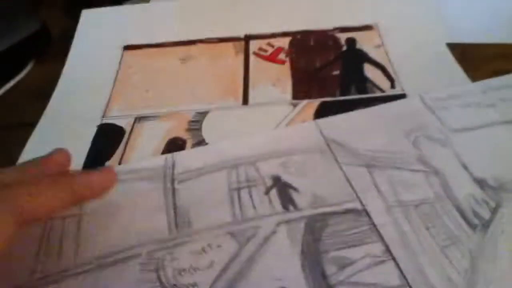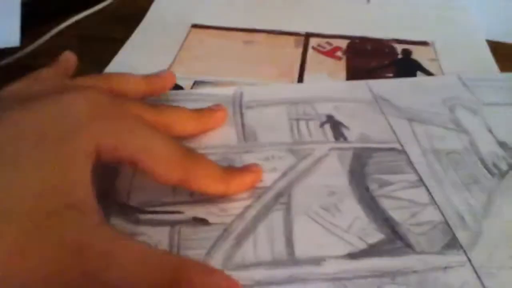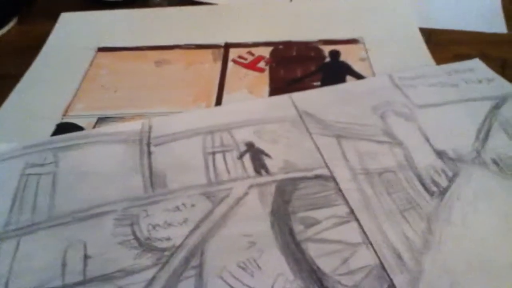So yeah, you don't have to make your storyboards detailed. I tend to do that on the first starting pages, like I said. So the trick to it though is just to do 3 rows. That's how I do it. That's always how it's been for me.